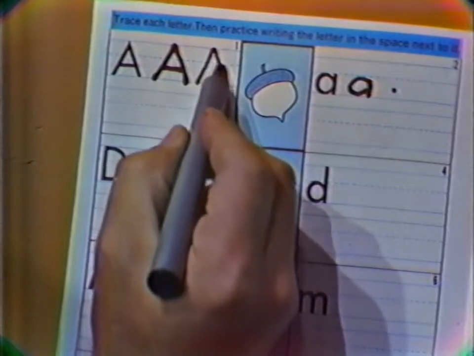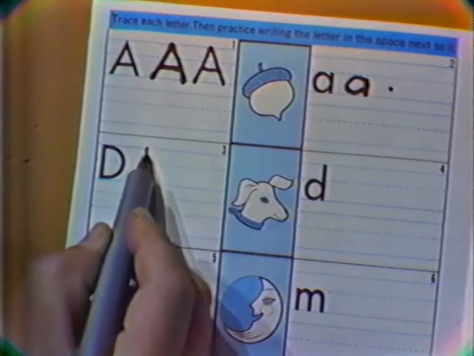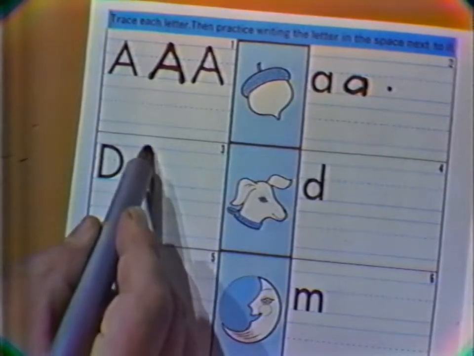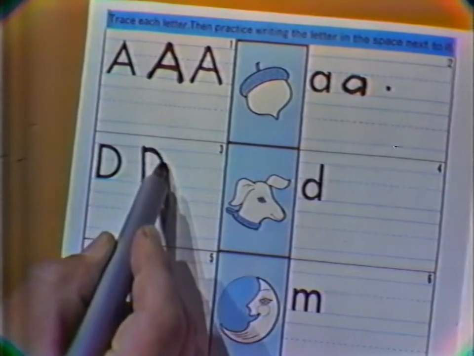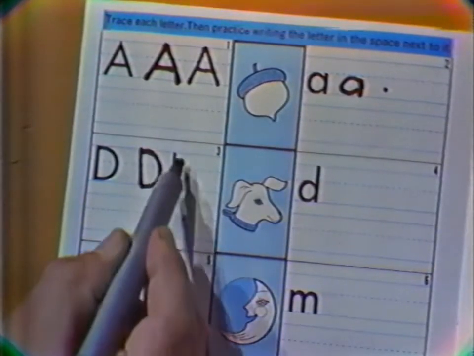Now, here is the letter D. Big capital D is a straight line, and fill up the whole space between the lines, and then half a circle around from the top of the line to the bottom there.